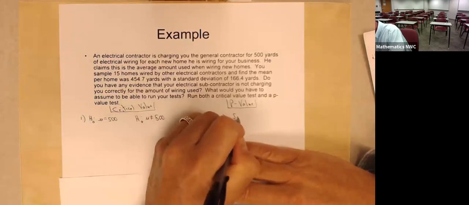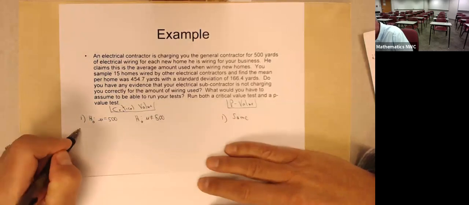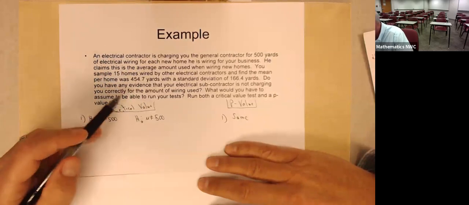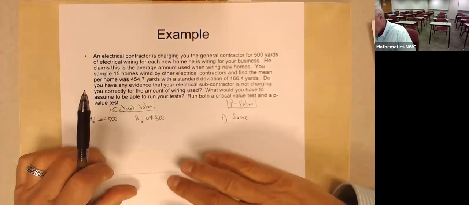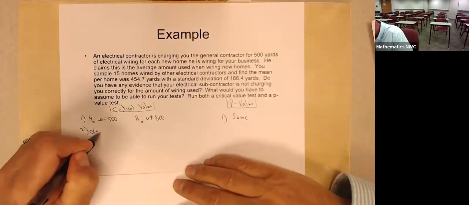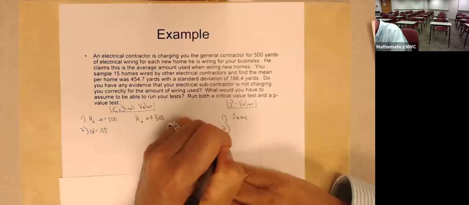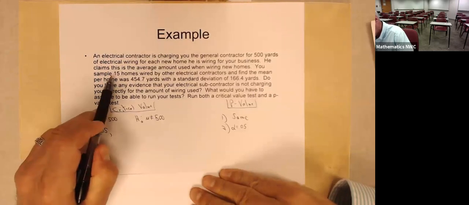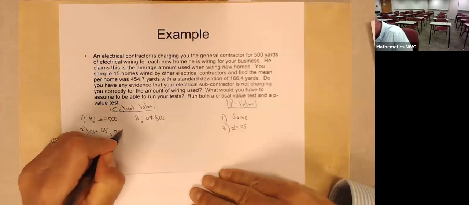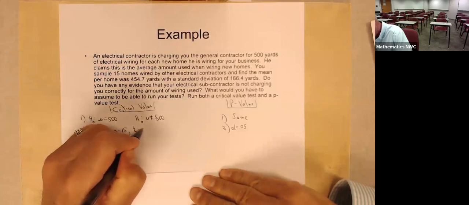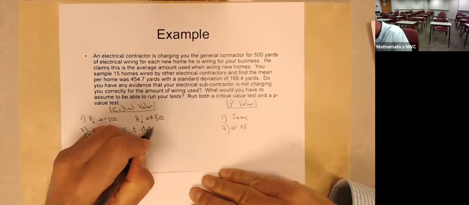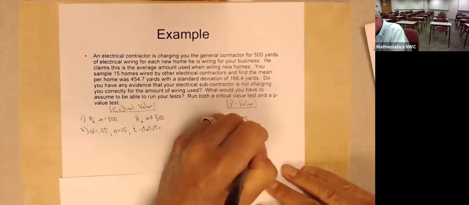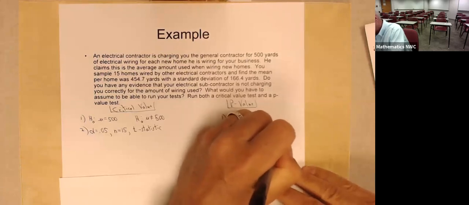Over here would be exactly the same. Step number 2, I list my alpha level. Again, it didn't give me an alpha level, so the default is always 0.05. Same thing over here. My sample was 15. That's less than 30. So I have to use a t statistic. Sample over here, same thing, 15, t statistic.